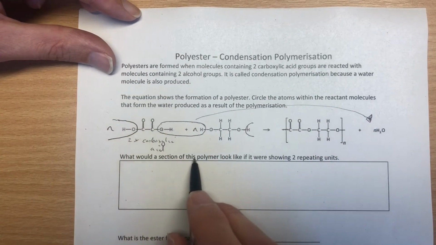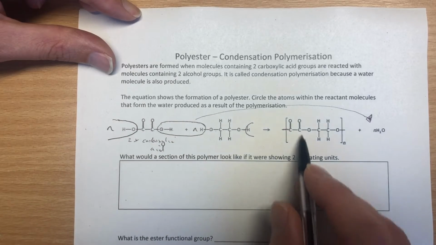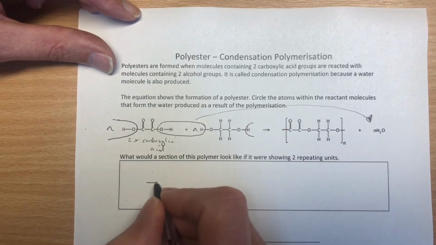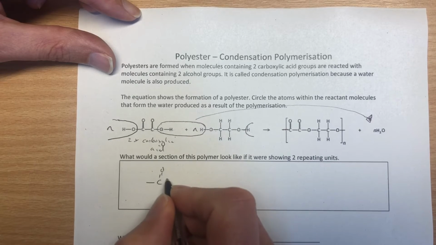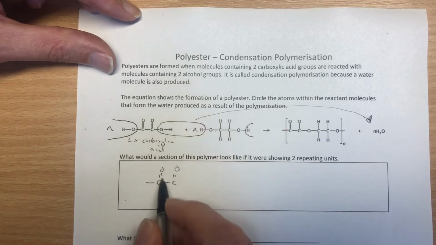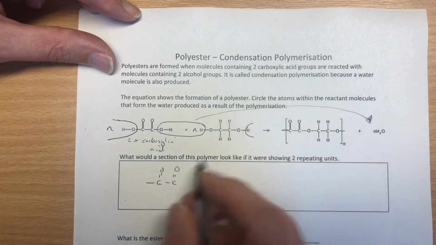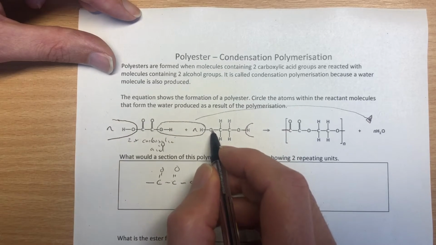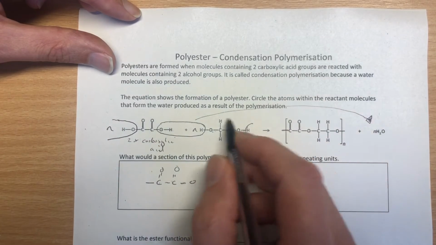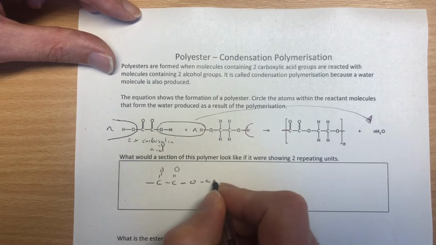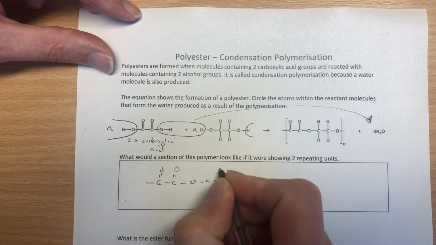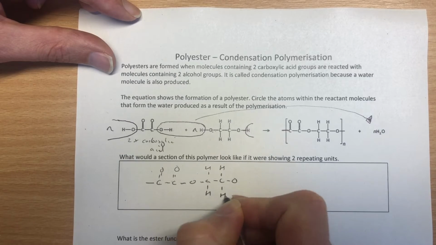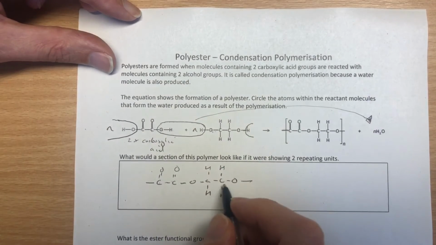So what would a section of this polymer look like if we were showing 2 repeating units? Well, we'd just draw this twice in brackets. So we just simply need to copy that out, not once, but twice. Okay, so that is that part of that molecule there, joining to the oxygen, which we've already said is on the alcohol here. Then the alcohol molecule in its entirety. Okay, let's put the hydrogens around that. Okay, and that's that molecule finished.